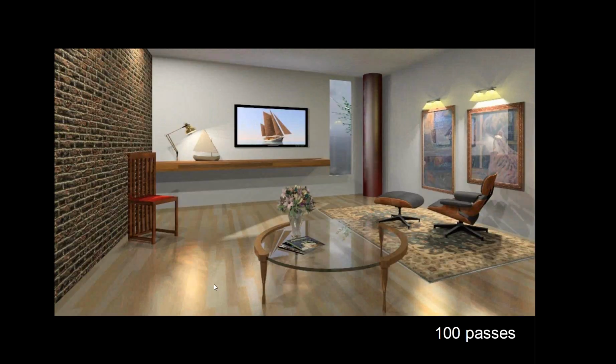At 100 passes, I'm at a rendering that, if I was pressed for time, I really would be perfectly ready to save and take to a client. I had a little bit more time, so I let this run for 1,000 passes. 1,000 passes took a little bit more than 12 hours. However, absolutely worth it because now I have exactly the floor finish that I'm after for this rendering.